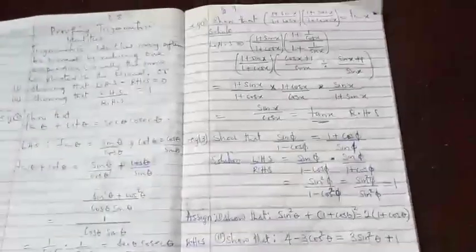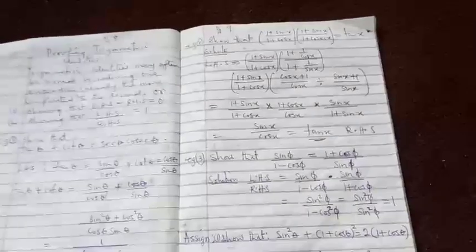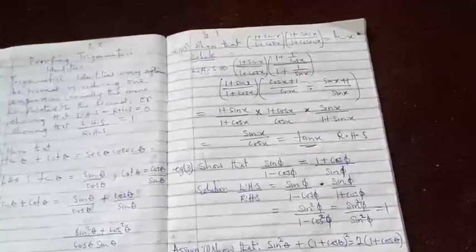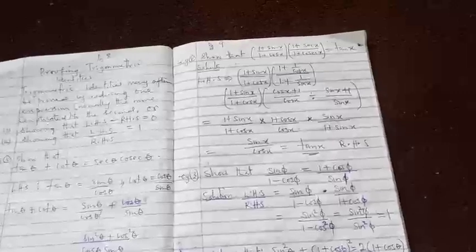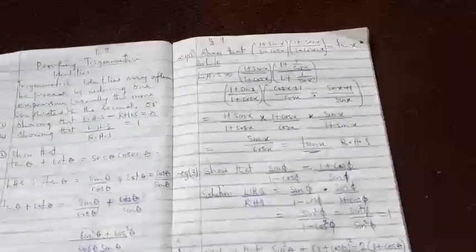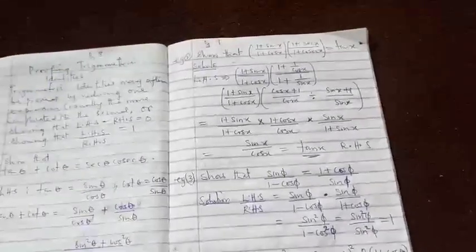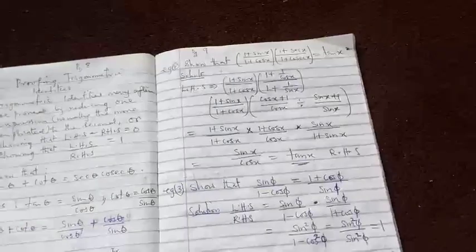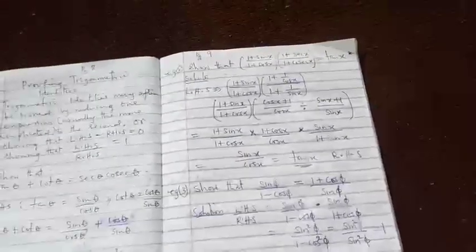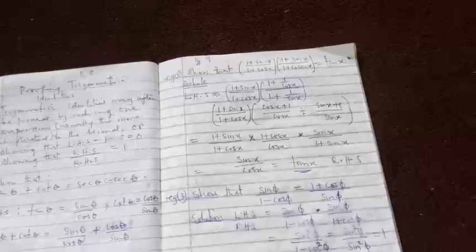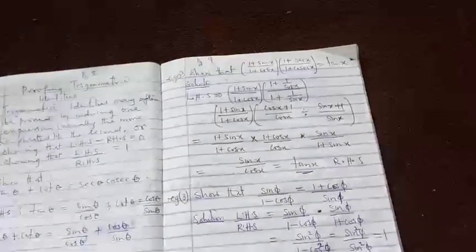The left hand side can also be simplified. If you simplify it, you have (1 plus sin x) divided by (1 plus cos x) into (1 plus sec x), where sec x is 1 over cos x, divided by (1 plus cosec x). Cosec x is 1 over sin x. So that gives (1 plus sin x) divided by (1 plus cos x) into (cos x plus 1 over cos x), that's the numerator, divided by the denominator, which is sin x plus 1 over sin x.